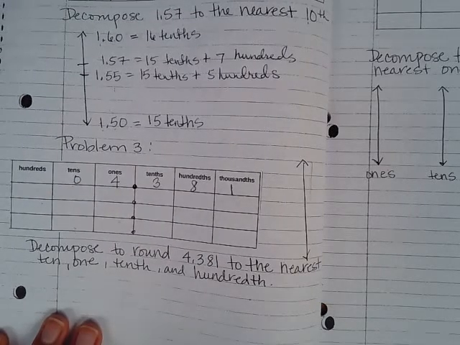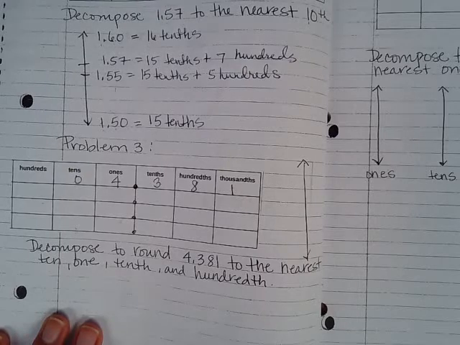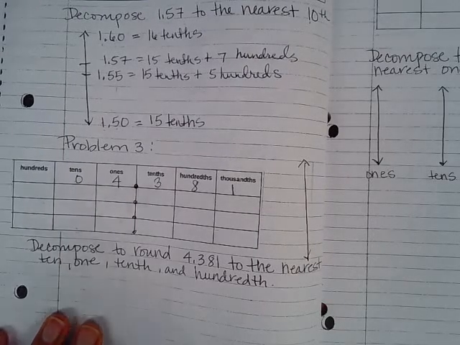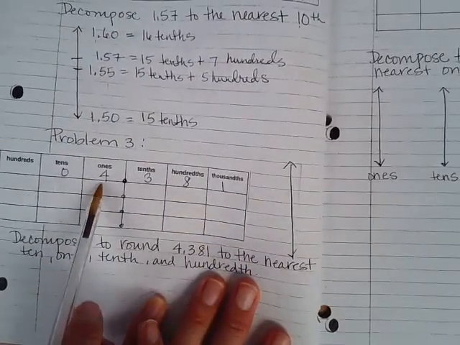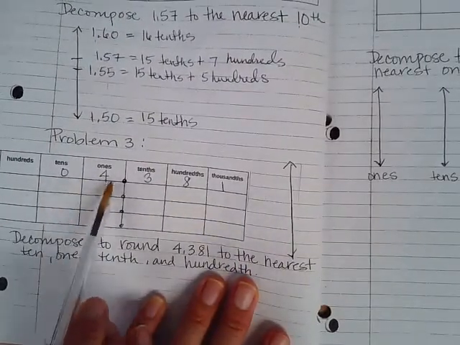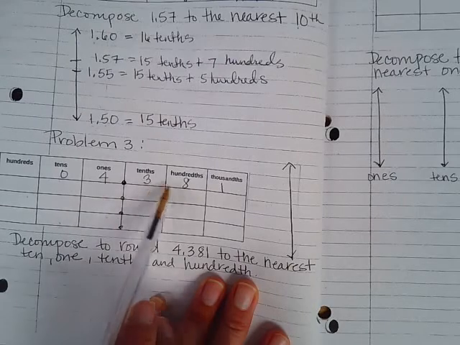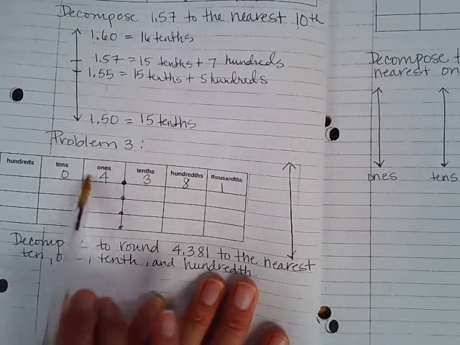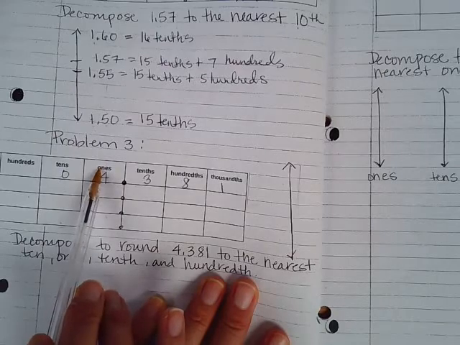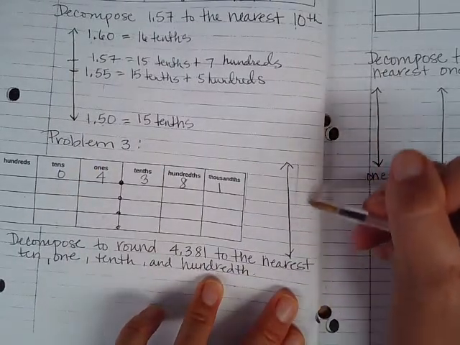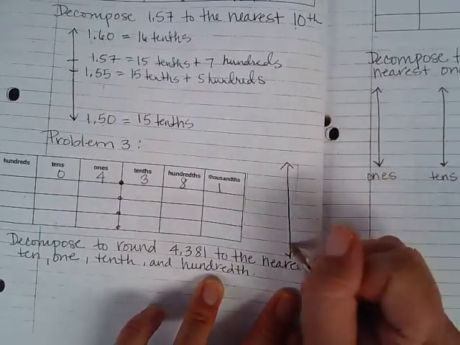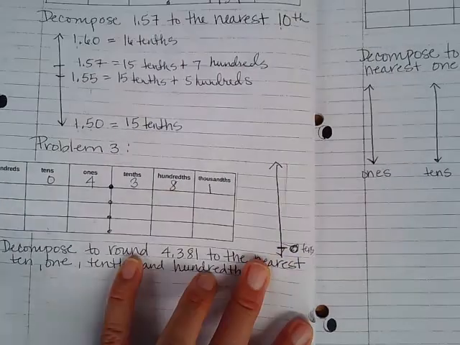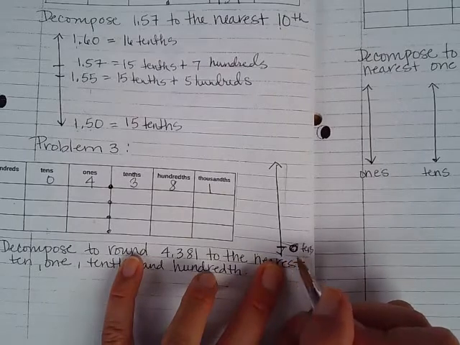From there, between what two multiples of 10 would we place this number on the number line? So if I had to place 4.381, just thinking about the ones, on this number line, where could I start my number line? So I would start with 0 tens.